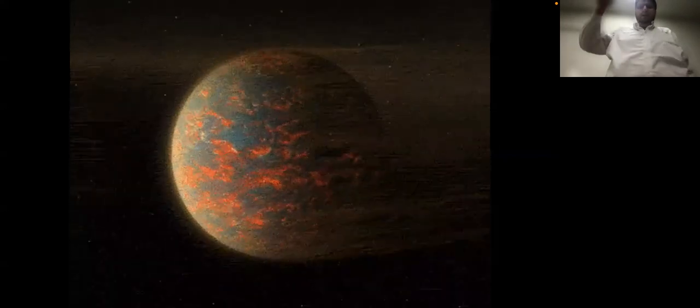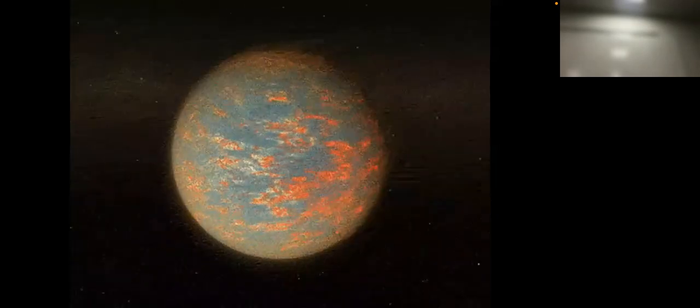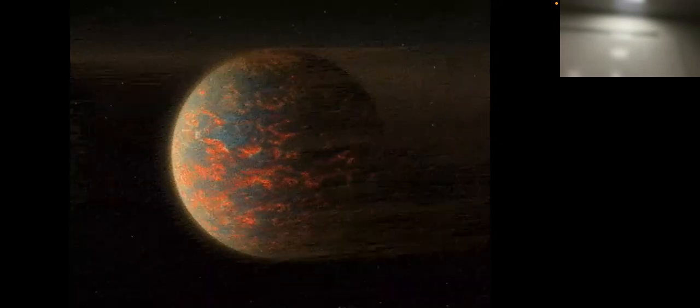So yes, I study exoplanets, and this is an example of a planet called 55 Cancri E. It is the 4th planet discovered to orbit the star 55 Cancri, and Cancri is another name for a star. It's in the constellation of Cancer, and it's just the 55th star numbered in that constellation.